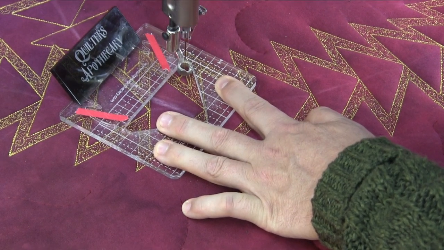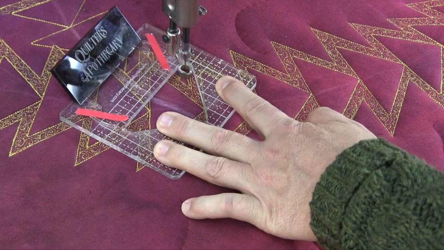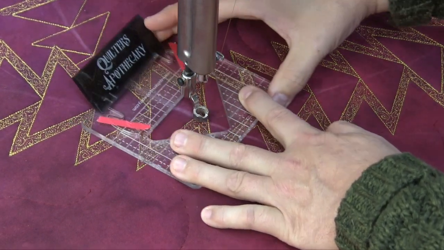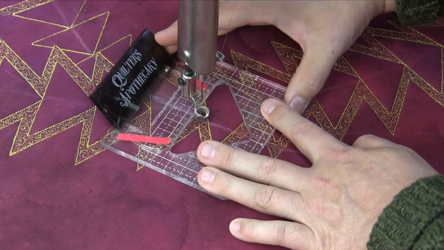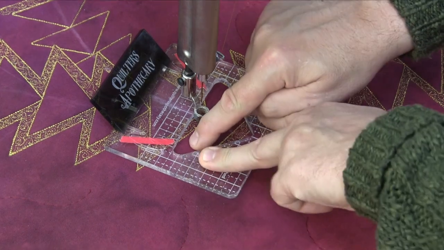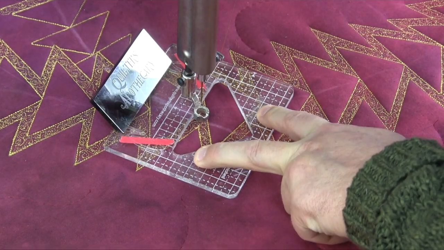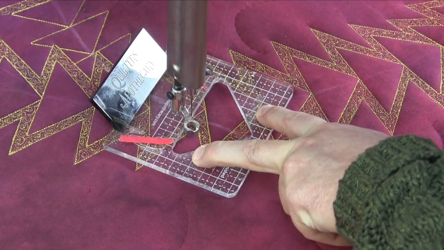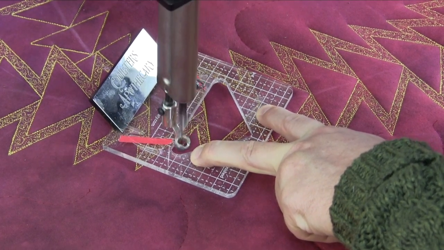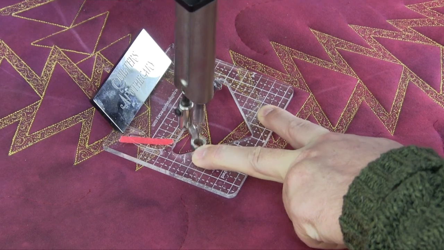Lock. Stop. Needle up. Slide down to the snout. Come down. Line up that back arrow, line up that front arrow. Now I have a tip over here, so I'm going to slide over there, lock my stitches, and put that corner tip in.